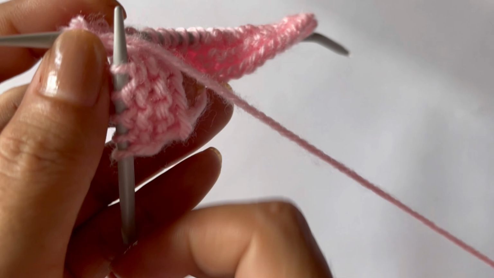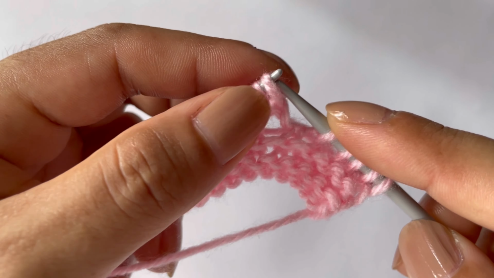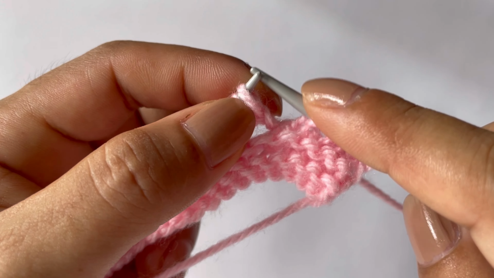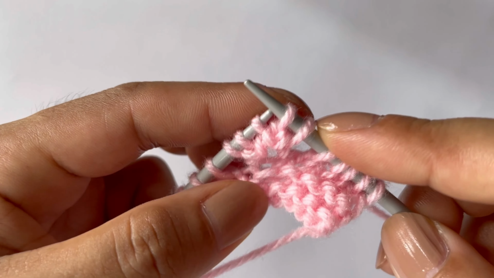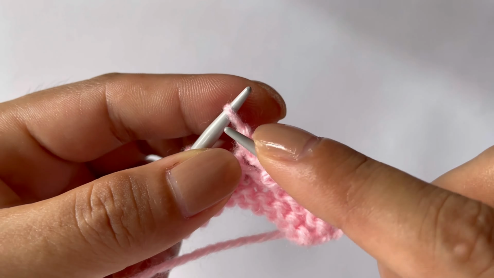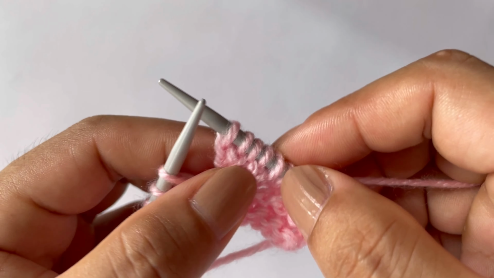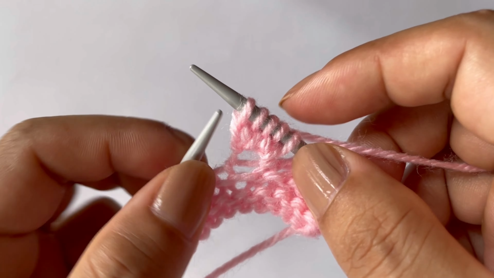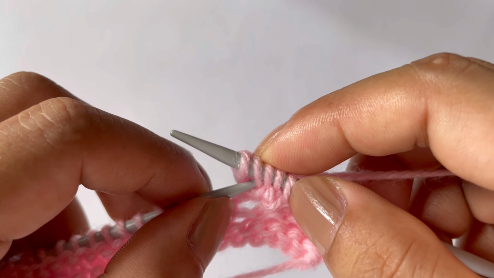Purl 5, turn your work again, slip 5 to your right hand needle, and this last stitch you're going to knit, and now we're going to pass these 4 stitches over this last knit stitch like so.